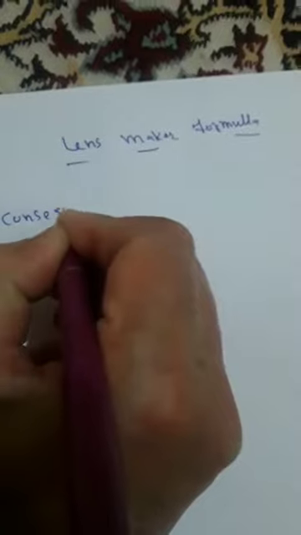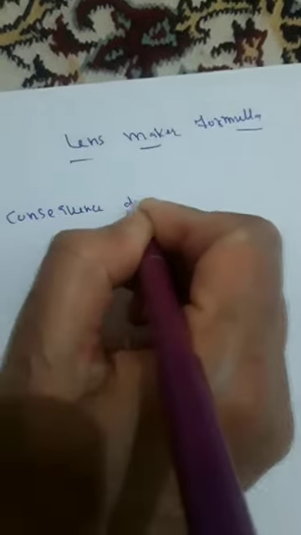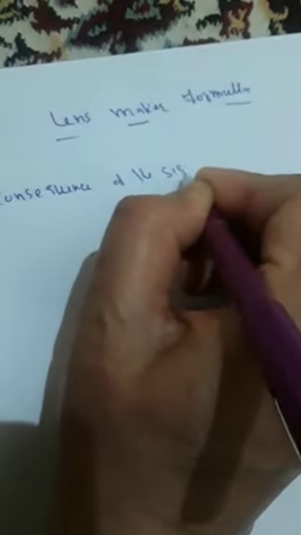Before discussing the lens maker formula, I will tell you the consequences of sign convention. What we studied yesterday, we will now see its consequences. What do we get from the sign conventions?